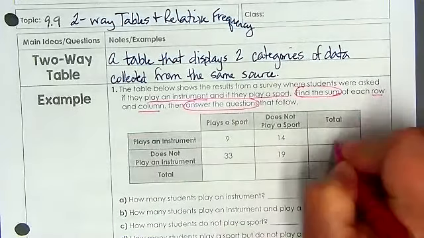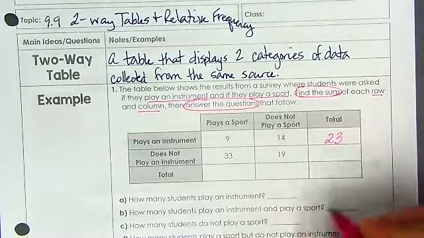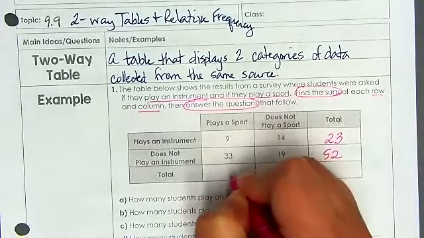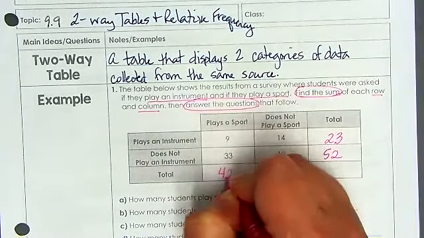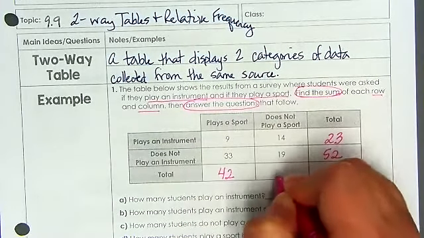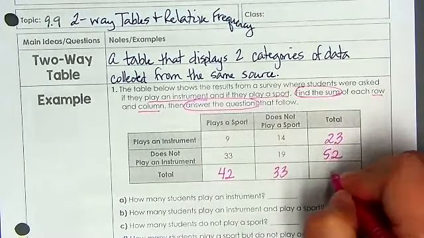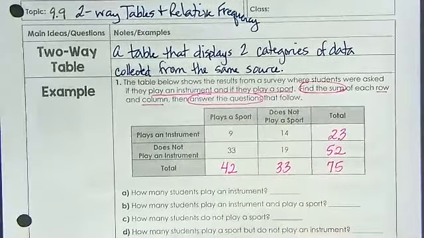So 9 plus 14, that's going to give me 23. 33 plus 19, that's 52. 9 plus 33 is 42. 14 plus 9 is 33. 23 plus 52 is 75. Now we're going to answer the questions.